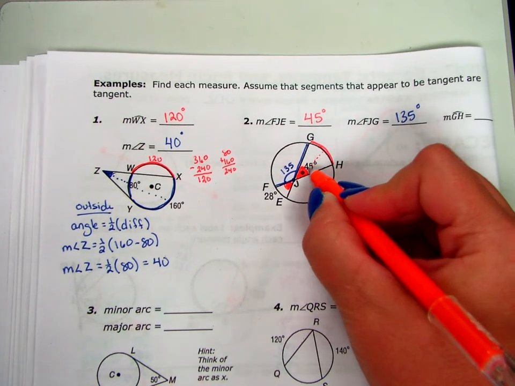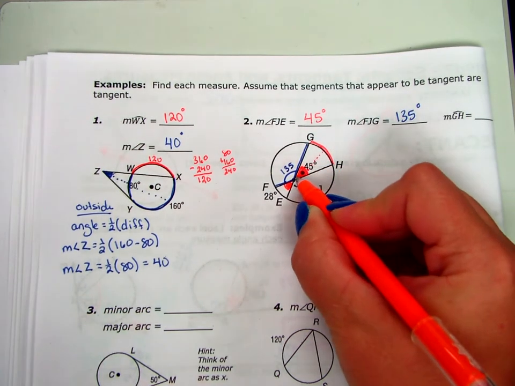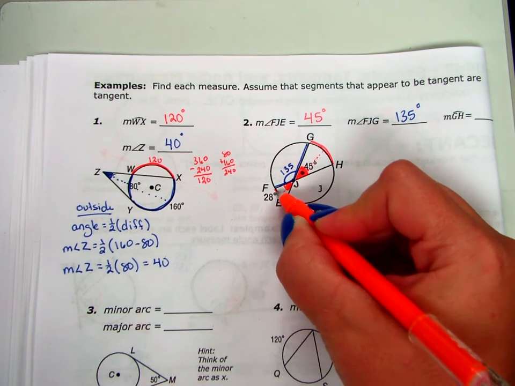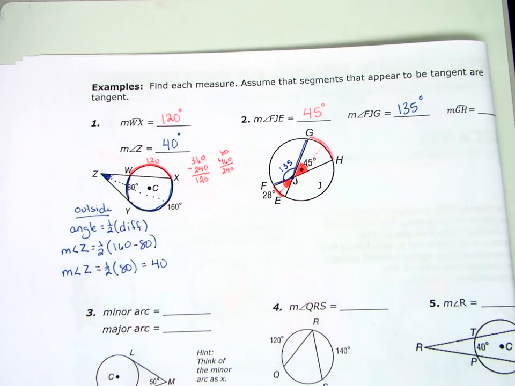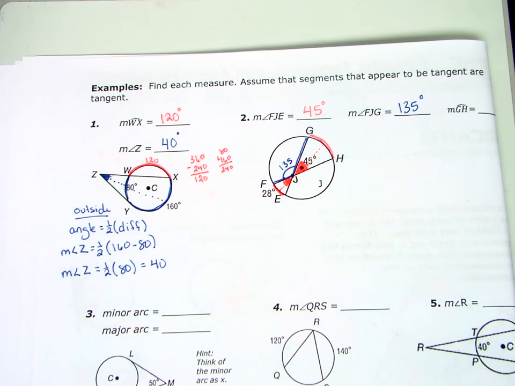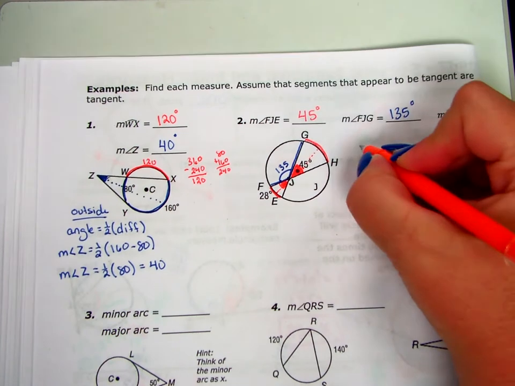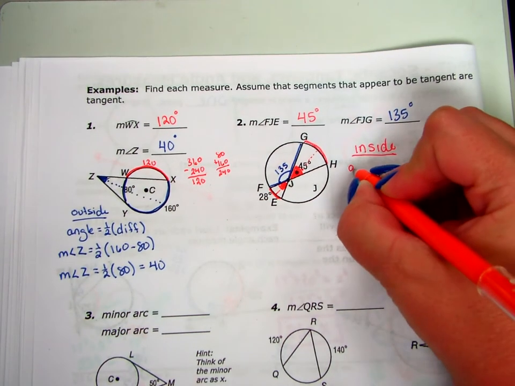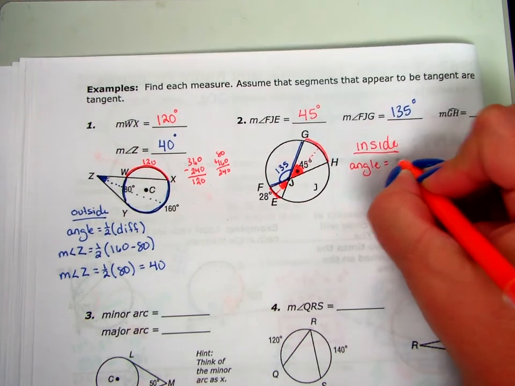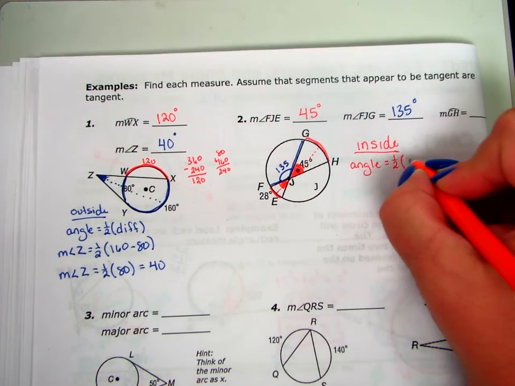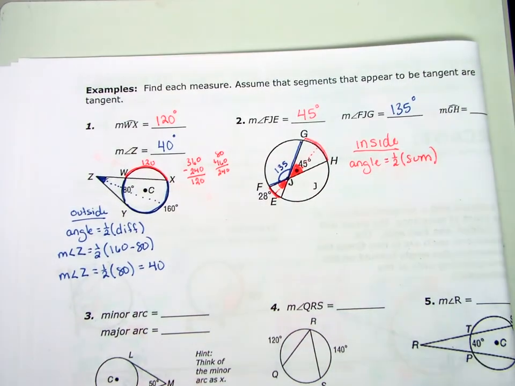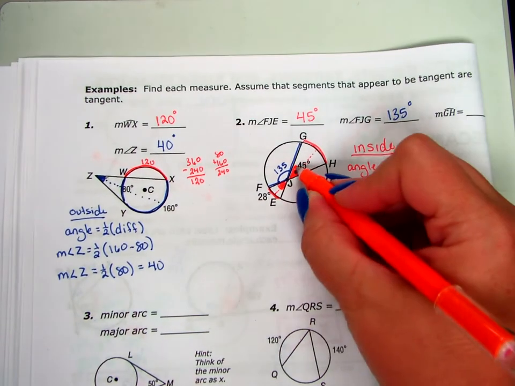The measure of arc GH goes with what angle? 45. And then what's the other intercepted arc? 28. That angle that it goes with, the 45, is that inside, outside, or on the edge of the circle? Inside. So that means my angle is going to be 1/2 the sum of the two intercepted arcs.